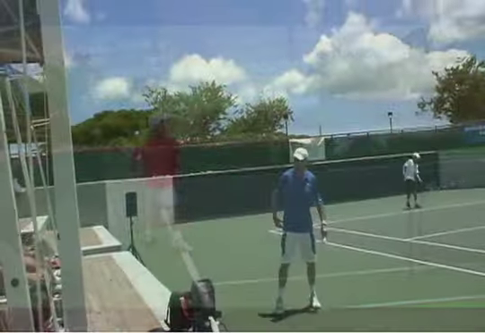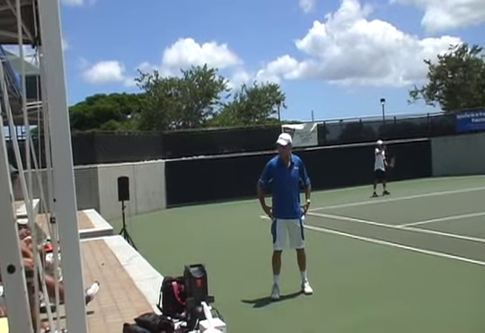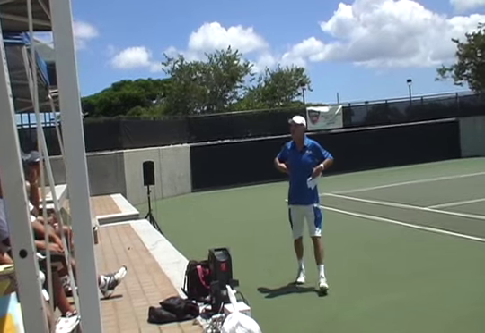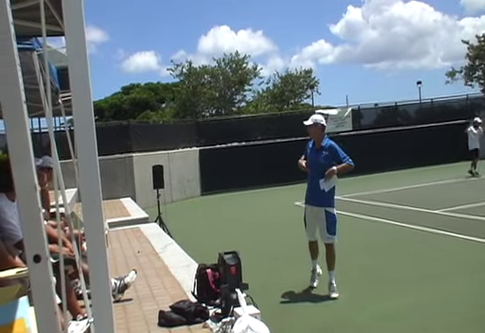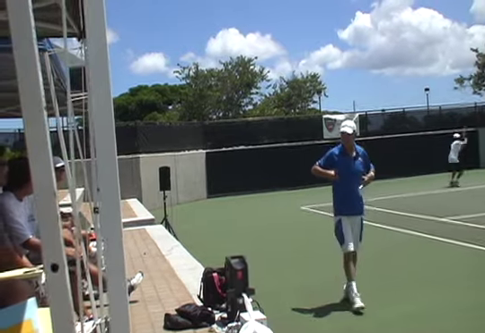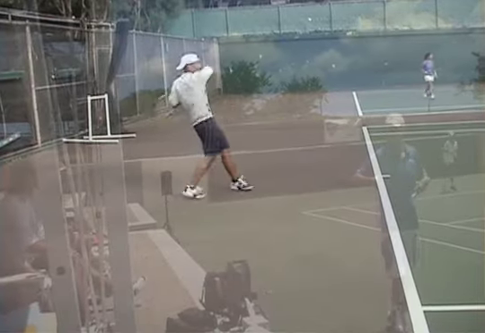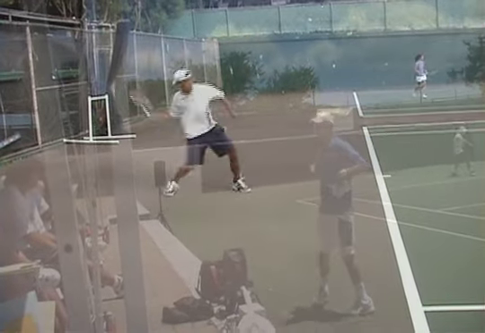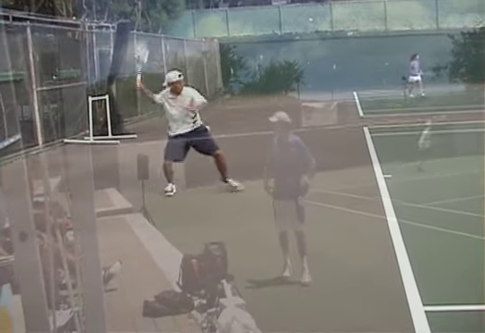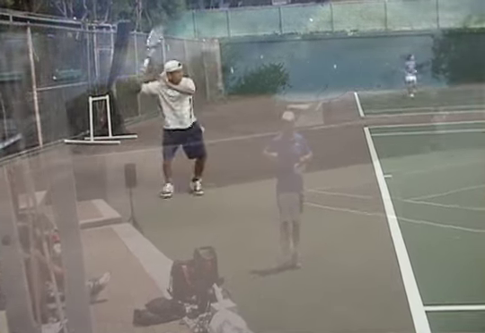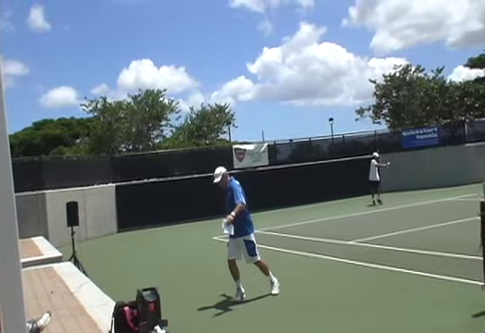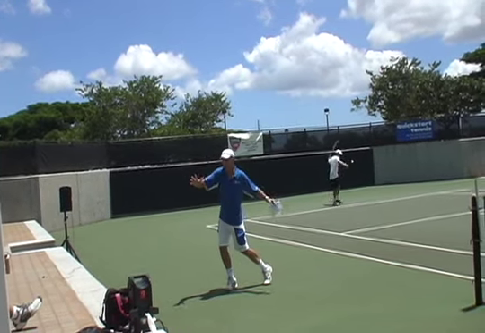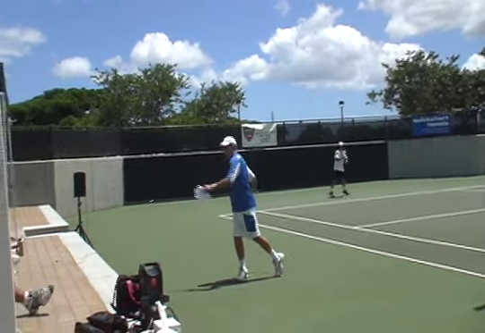Is there any difference between his hip rotation and his trunk rotation? Is there a separation between the two? And one of the things that I look for in a player's stroke, and one of the things I measure, is separation angle. What is the difference between the hip rotation and the trunk rotation, or the shoulder rotation? So if you get this kind of shot right here, do I rotate my hips more than my shoulders? Or do I rotate my shoulders more than my hips?